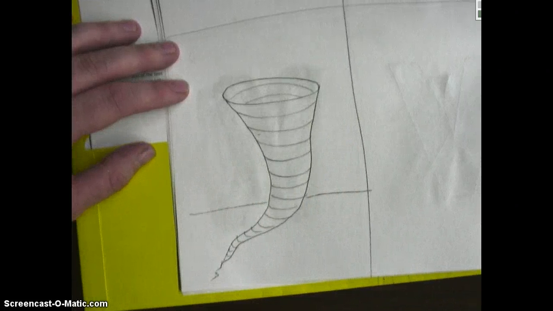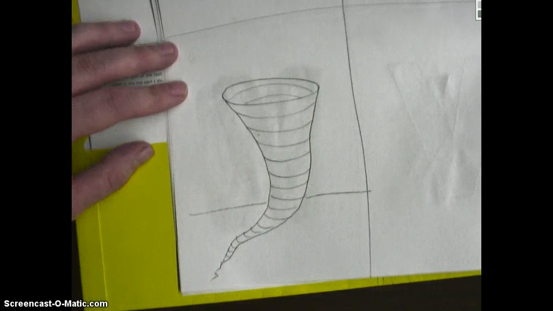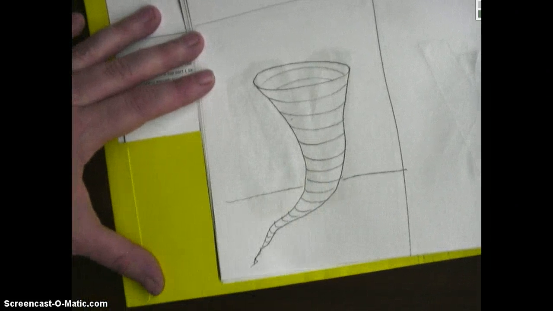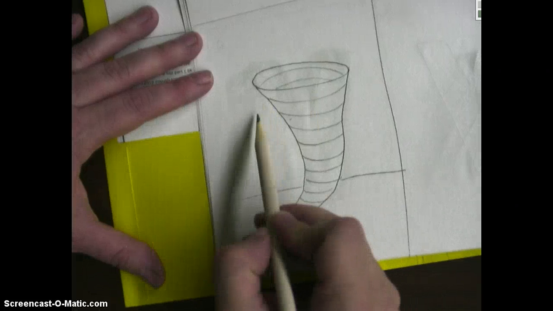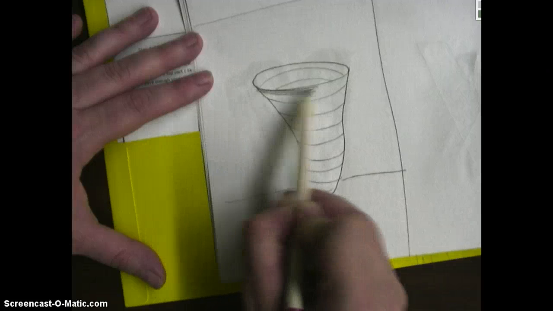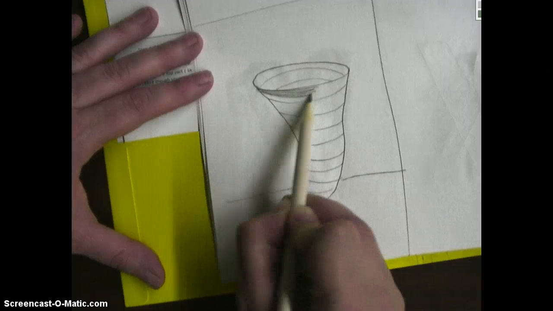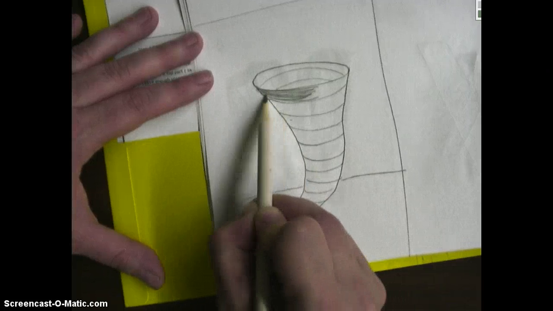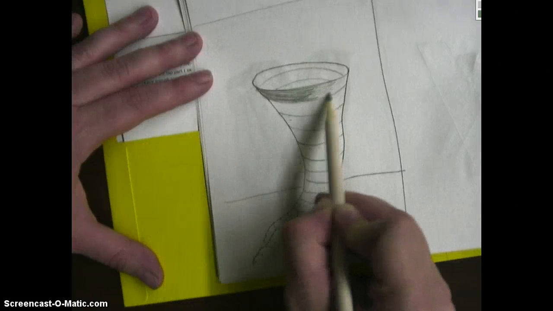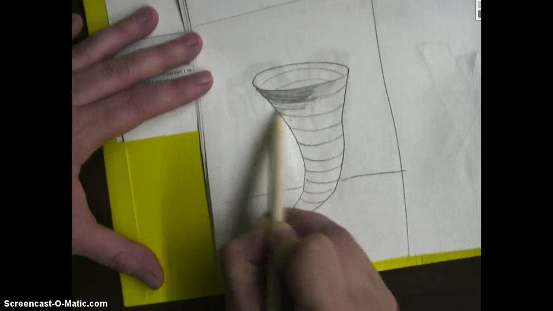Okay, so basically all we need to do now is to add some details to give it this tornado kind of look. Okay, so let's do some shading first. So we're going to start down the left side, and we're going to do some dark to light. Now in this instance, I'm really taking my time, and I'm really going to kind of curve it as I go.